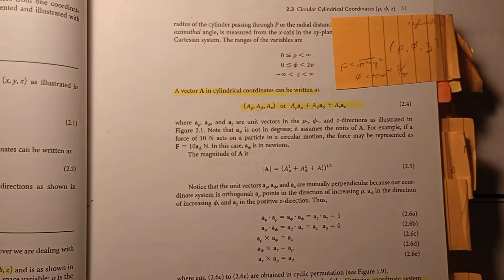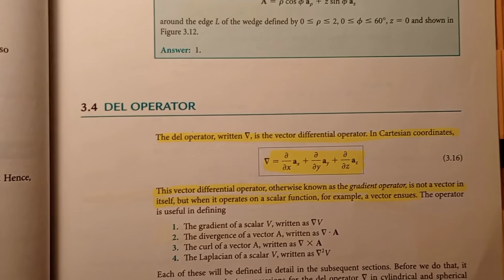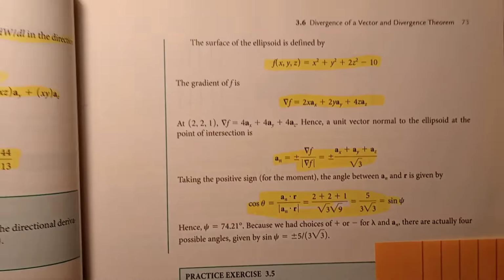Del operator, a very important operation in vector fields. Divergence of a vector, and the divergence theorem. Curl of a vector, and that's how you find the curl of a vector.